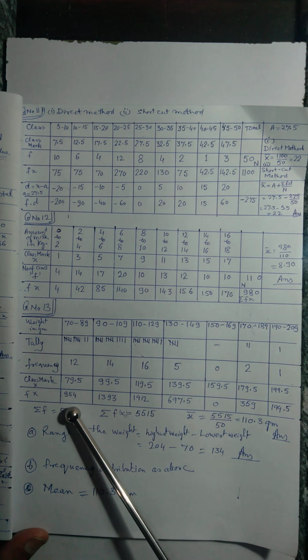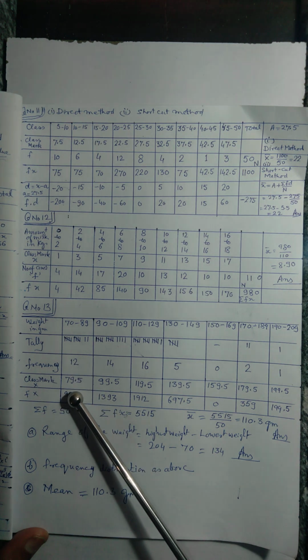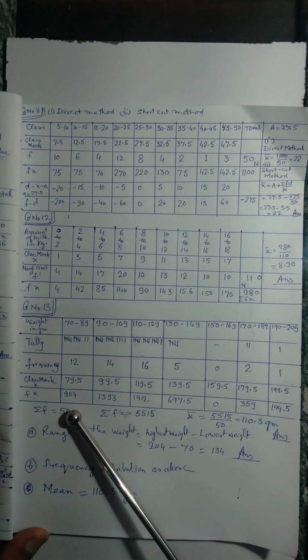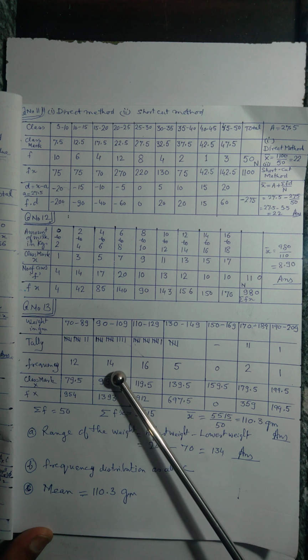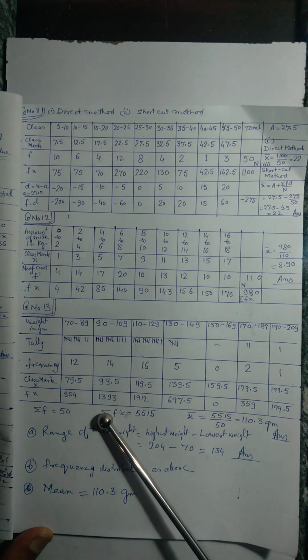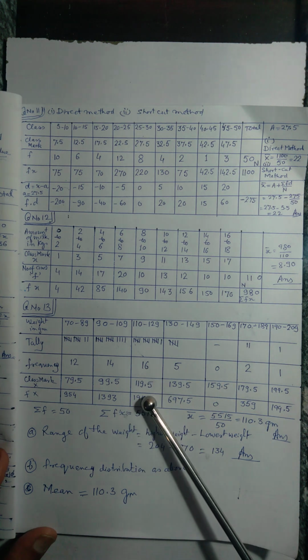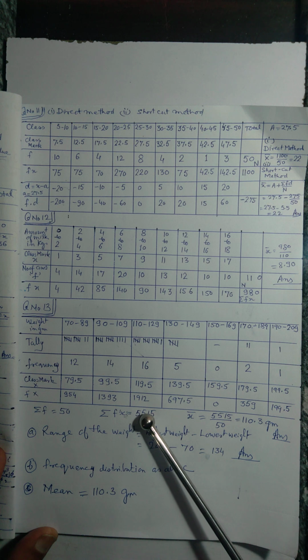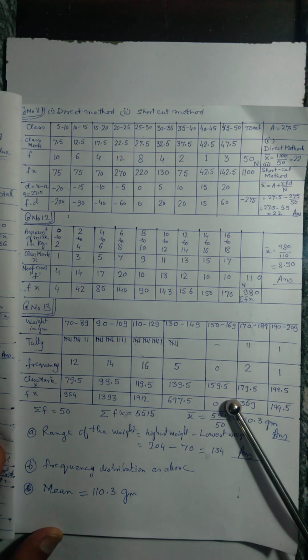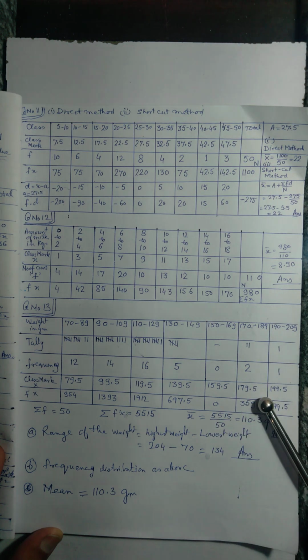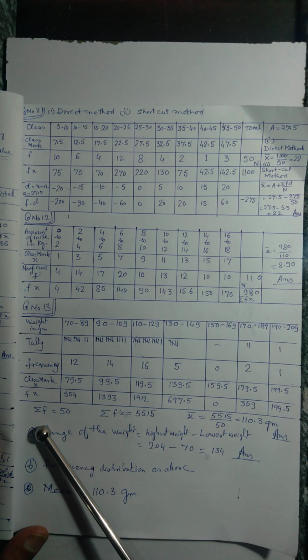Now in order to find the fx means frequency is here 12, और इन दोनों को आपस में मल्टीप्लाई किया 12 into 79.5 is 954, 14 into 99.5 is 1393, 16 into 119.5 that is 1912, 5 into 139.5 that is 697.5, 0 into 159.5 that is 0, 2 into 179.5 that is 359, 1 into 199.5 that is 199.5.